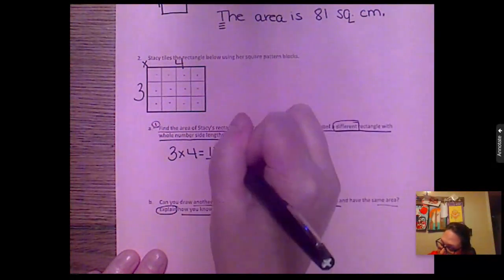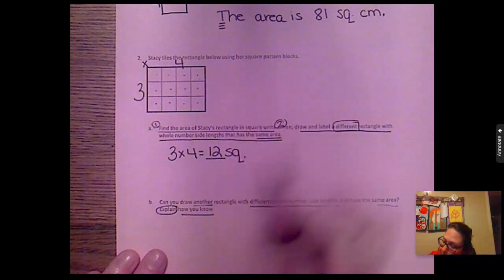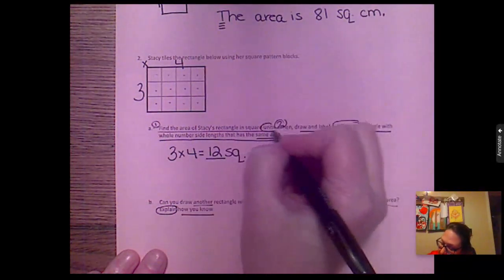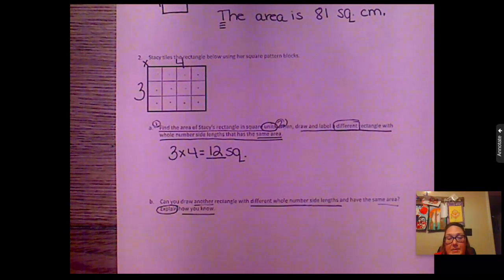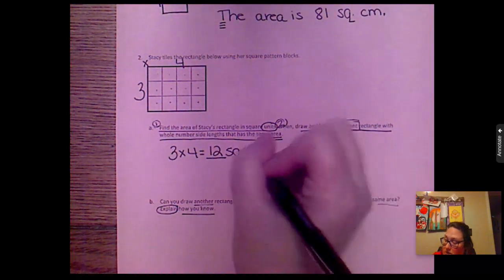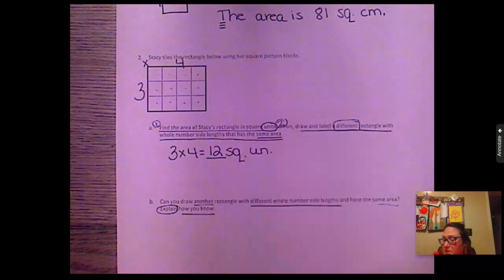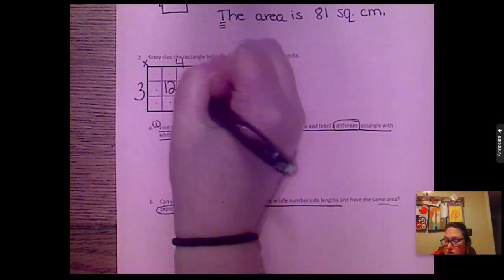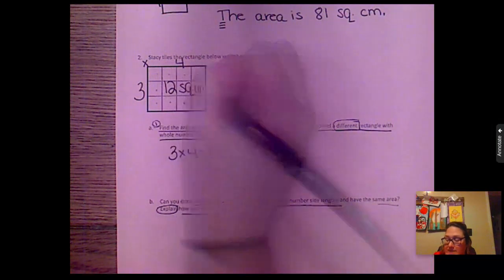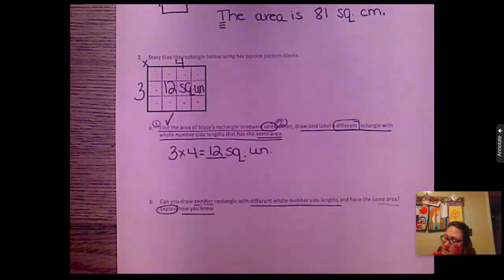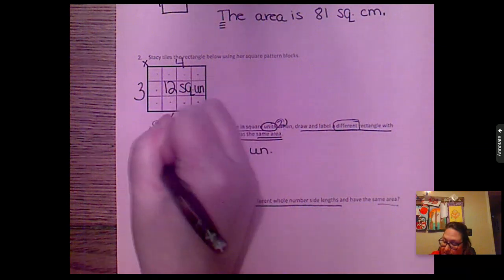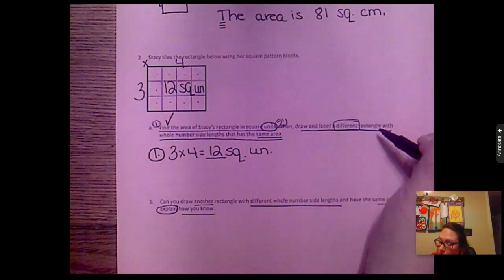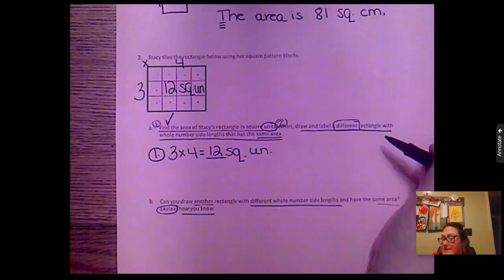And it would be 12 square units, right? So I'm looking into the problem for my label, and it just says square units. So 12 square units. So this one equals 12 square units. So I did that part. And then I can even put a 1 right there, right? Because I know that there were 2 parts to this. Draw and label a different rectangle with whole number side lengths that has the same area.